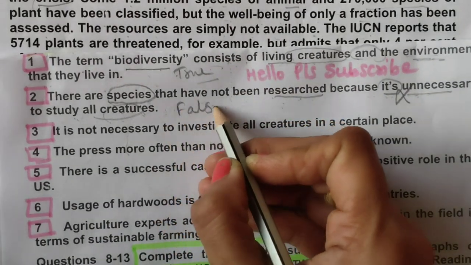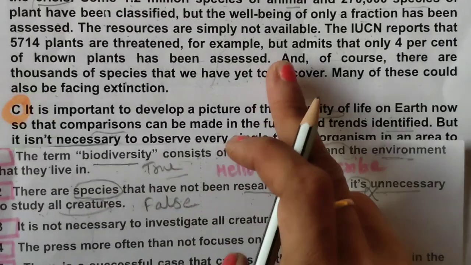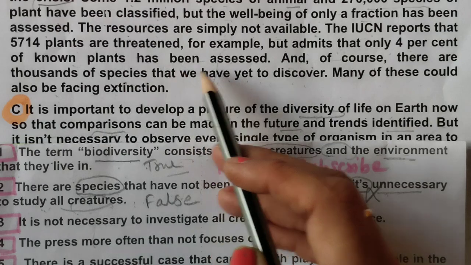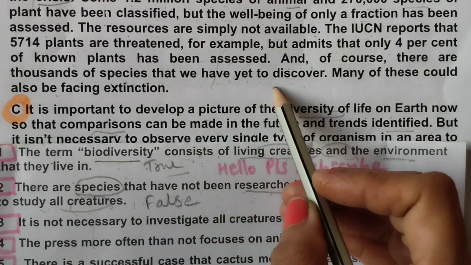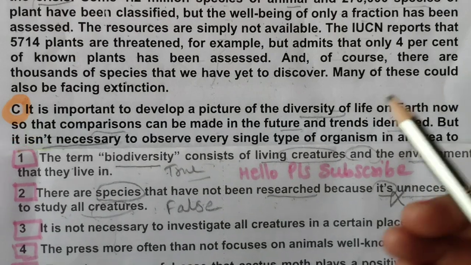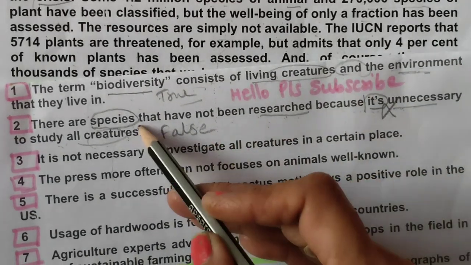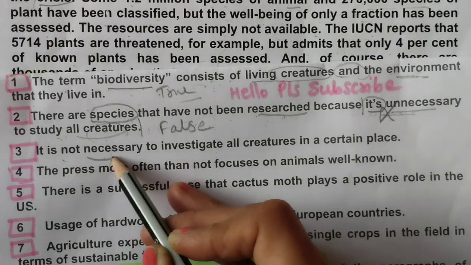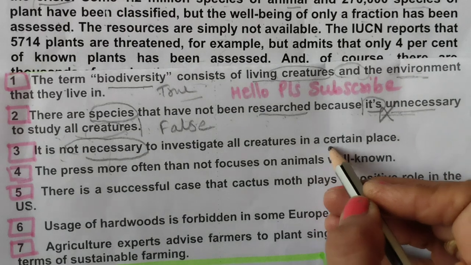It is not given, just try to understand, because everything they have given, they are talking about these species, only 4% have been assessed. Of course there are thousands we have to discover, means these are also important. So this is false information, this portion. It is unnecessary to investigate all creatures in a certain place.